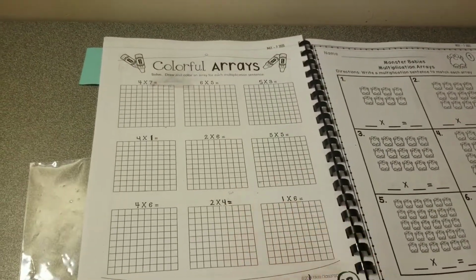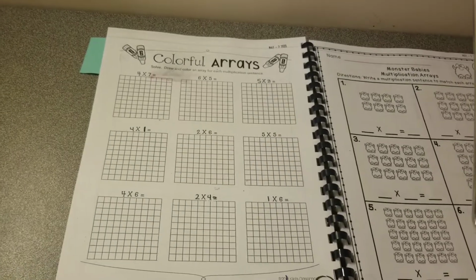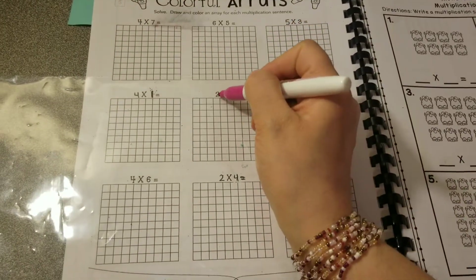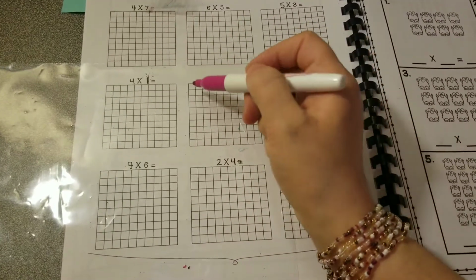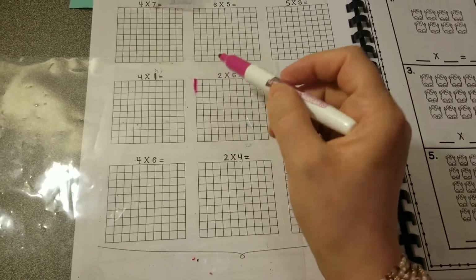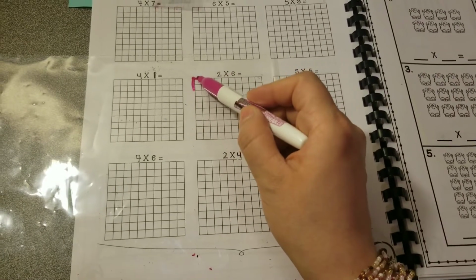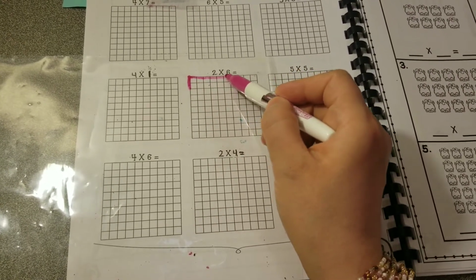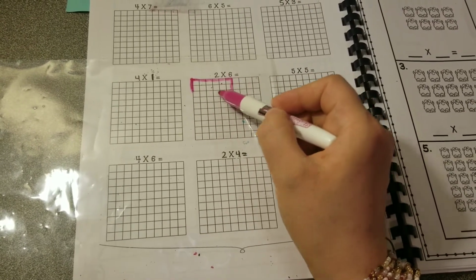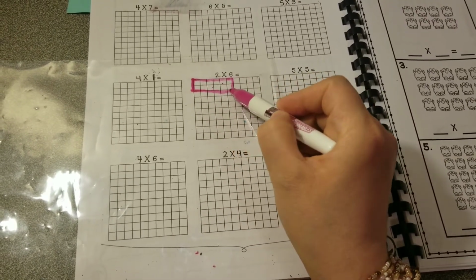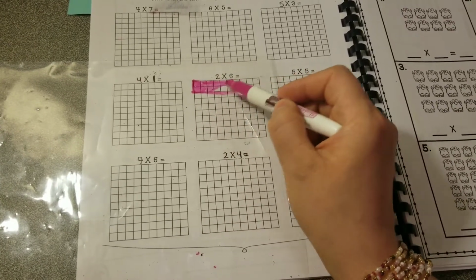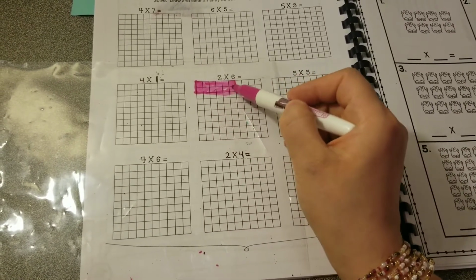Here we have some colorful arrays. Students will color an array. So in this example, first you need to look at your number of rows. So there are 2 rows and there are 6 columns. 4, 5, 6. Yep. And then I'll make a box. Next, color them in and count how many are colored.